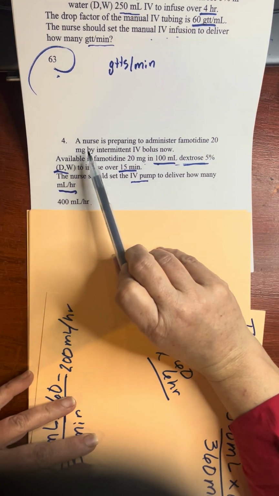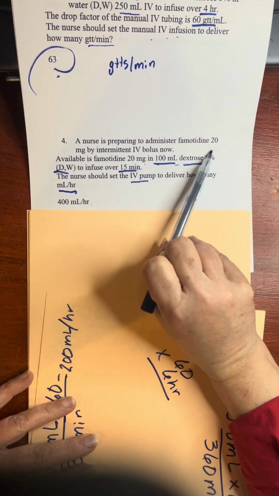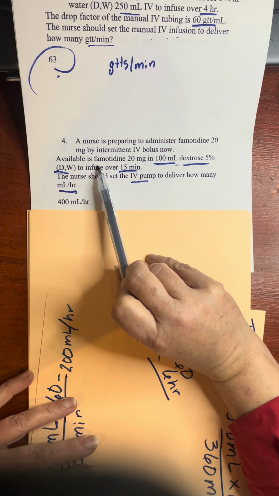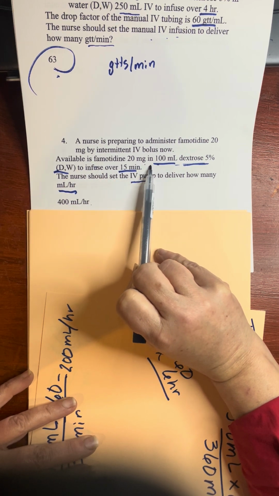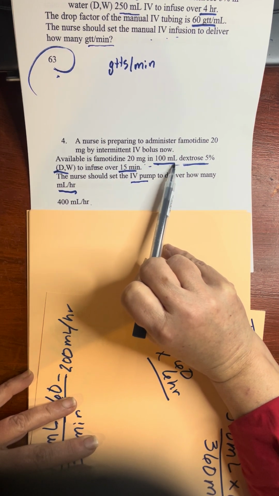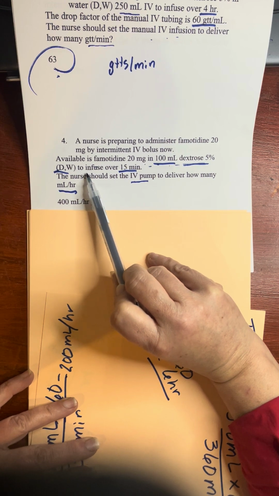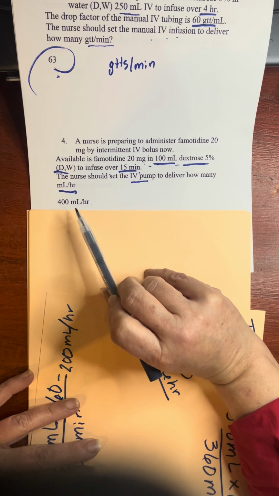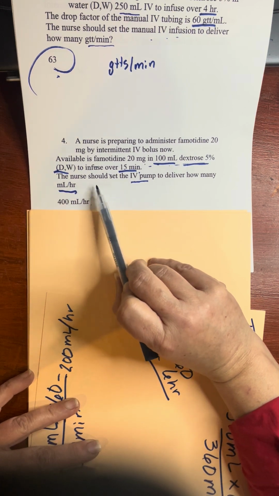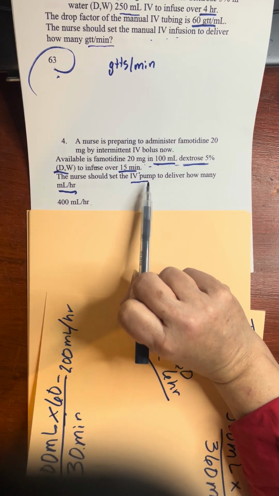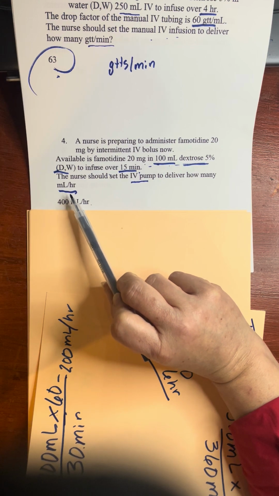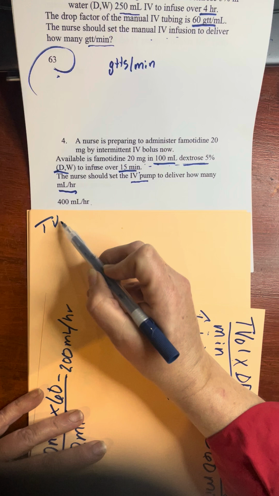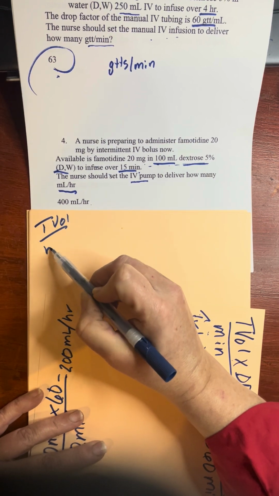So this says a nurse is preparing to administer famotidine 20 milligrams by intermittent IV bolus now. Available is famotidine 20 milligrams in 100 milliliters of D5W to infuse over 15 minutes. The nurse should set the IV pump in milliliters per hour to what? Okay, you remember total volume divided by them hours.